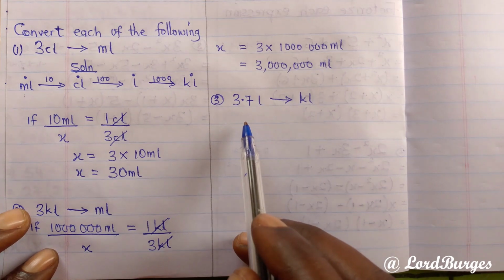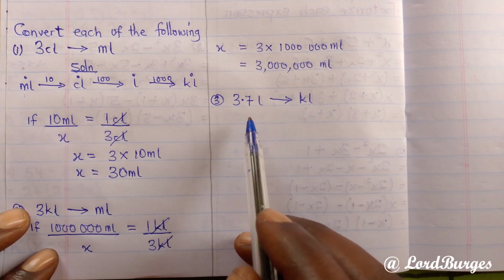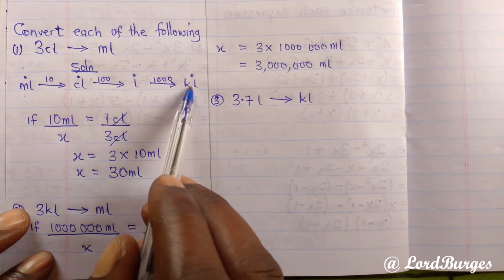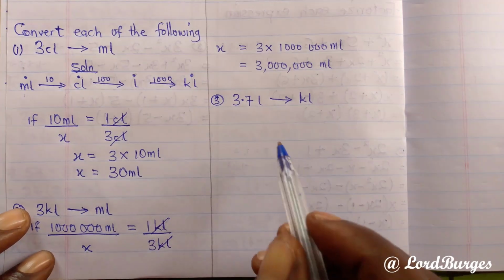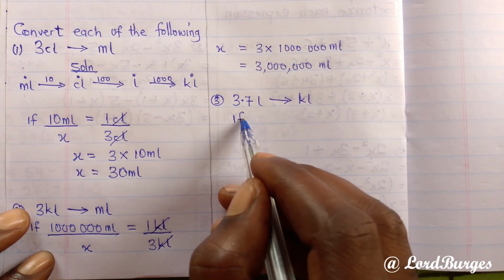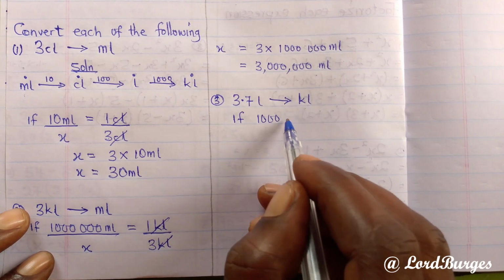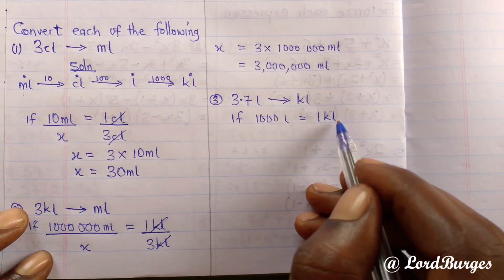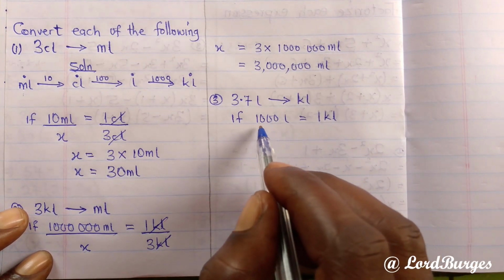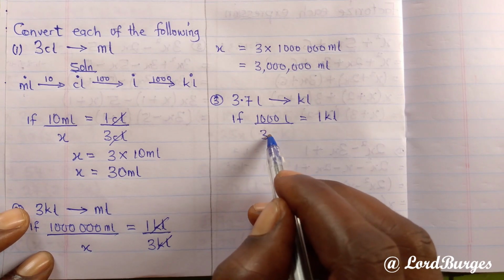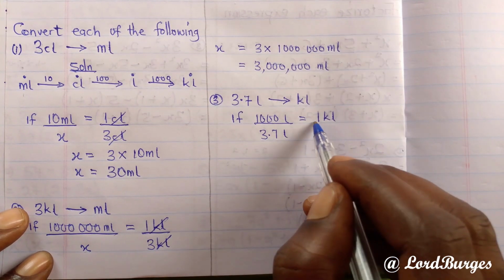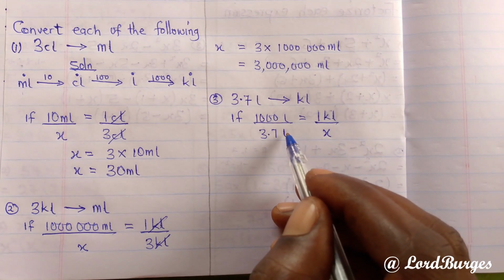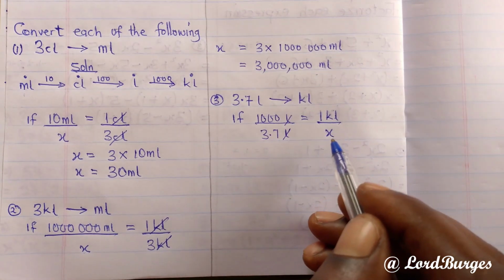Over here, we are changing 3.7 liters to kiloliters. So let's come back from liters to kiloliters. That is 1000. So if 1000 liters is giving us 1 kiloliter, then 3.7 liters should give us what of the kiloliters, such that liters will cancel liters.